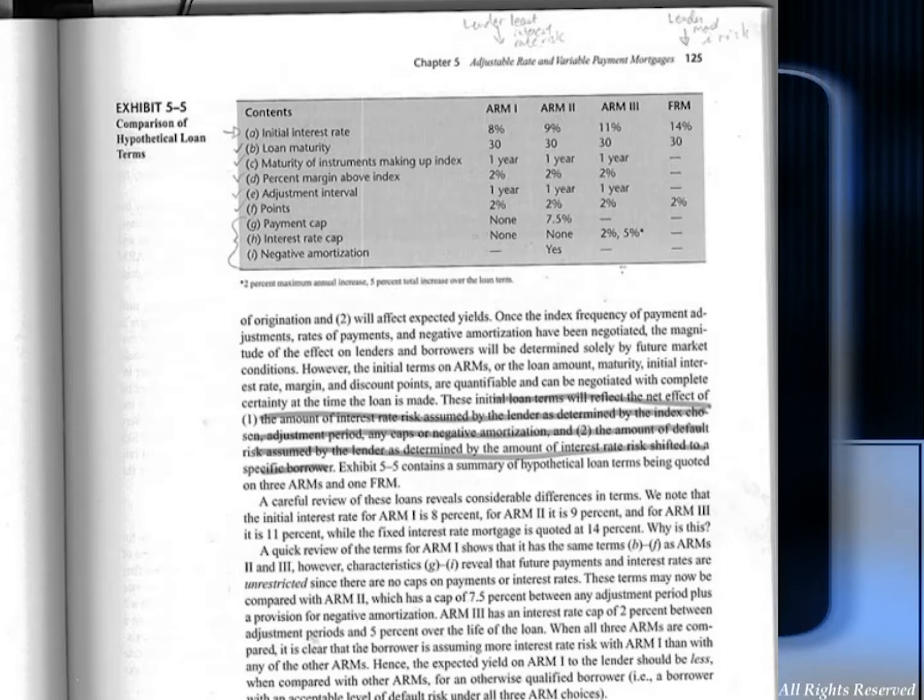The maturity of the index is 1 year, and the adjustment interval is 1 year. For all the adjustables so far, the points are all 2, and it's 30 years for all the adjustables. The index is 1 year maturities, with a 2% margin above the index. Everything adjusts in 1 year, and there are 2 points on all of them. So up to that point, the adjustables are all equal, except that they have different initial interest rates.